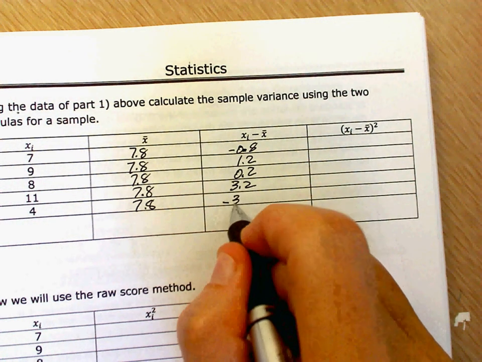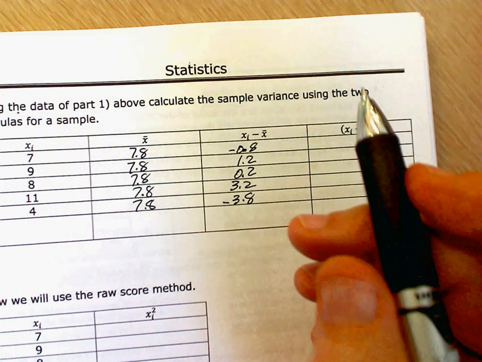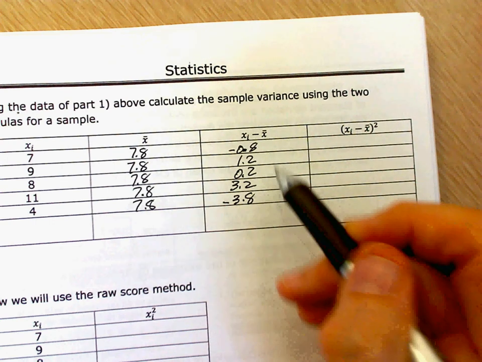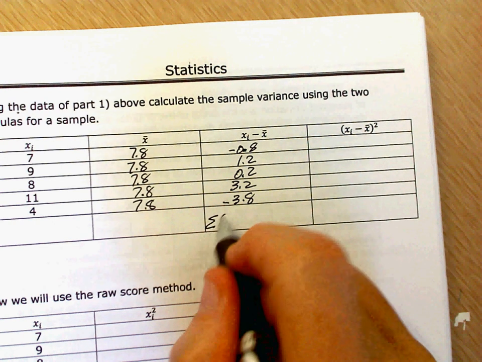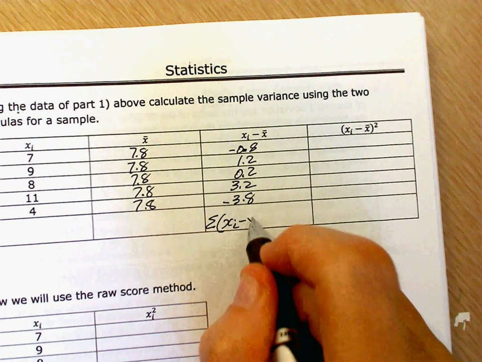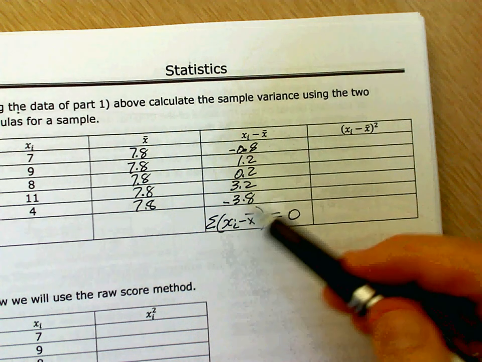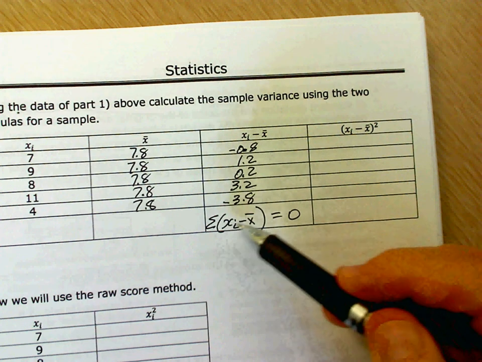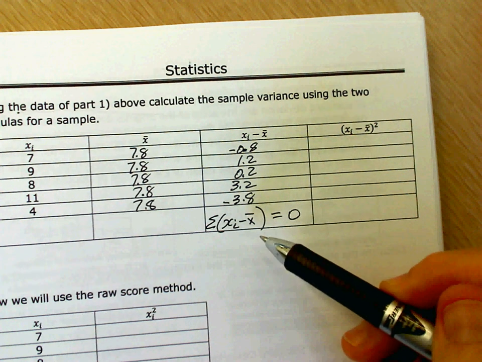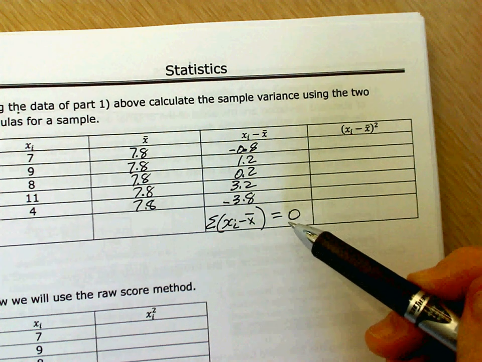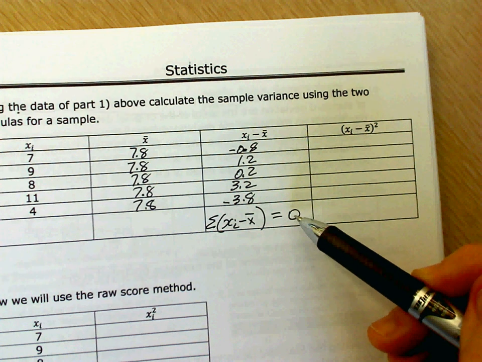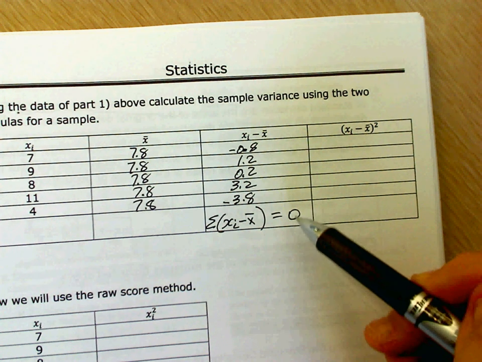Now just notice if we don't square it, if I were to add this up, I would actually get 0. Can you see, unless we keep the positive value of these deviations, we get a 0 if we don't do that. So we lose all our measurements. So let's square it.